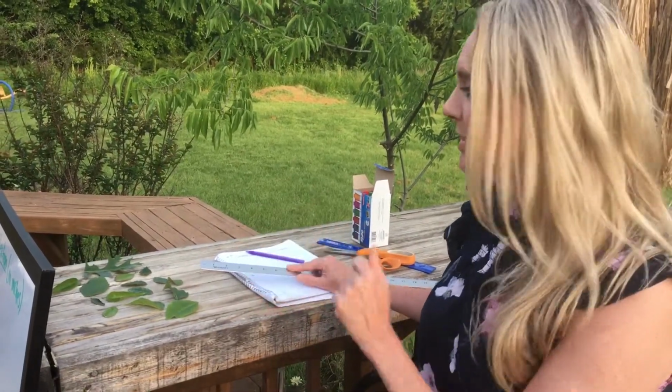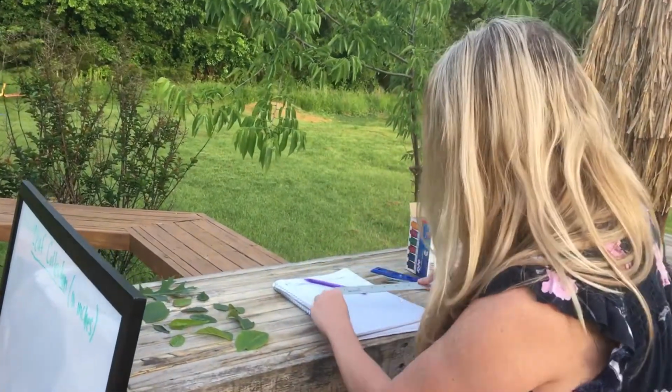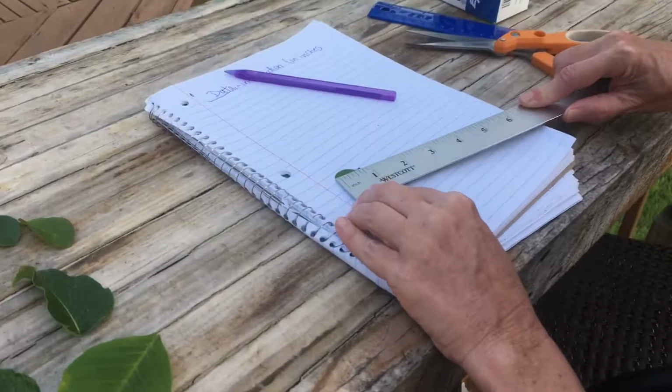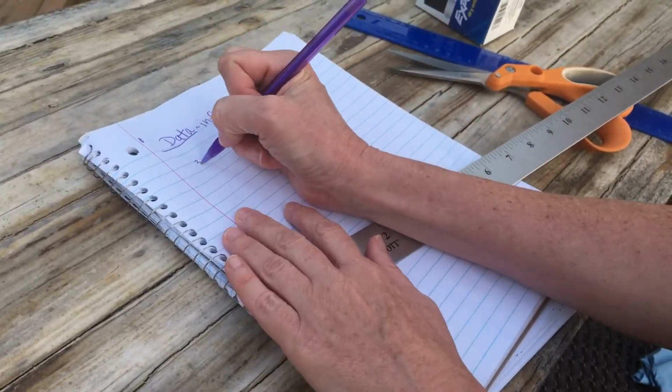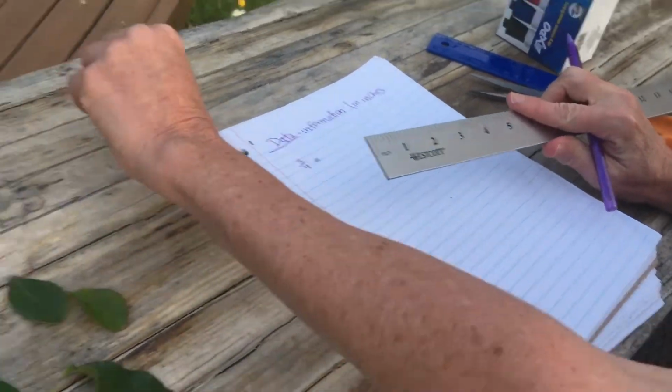Because remember, with a dot plot, even if you have 0 leaves with a certain number, you still have to have a starting number and a stopping number. So let's take a look at my tiniest leaf. It is super, super tiny. All right, this leaf is about 3/4 of an inch. Okay, so we have that one.